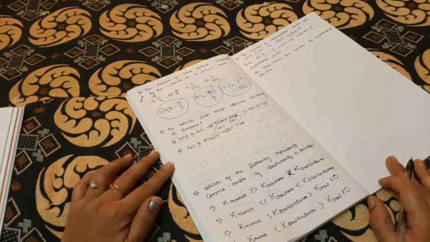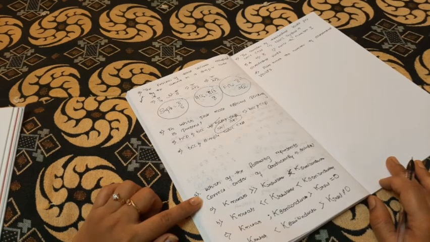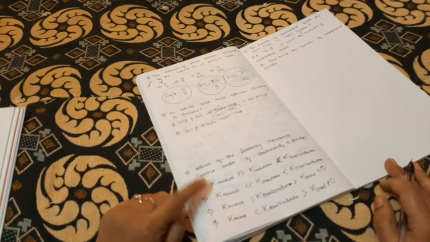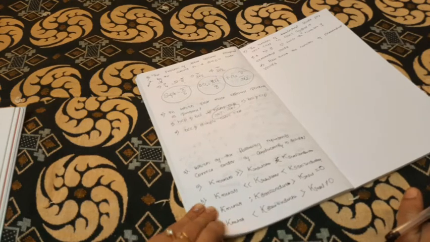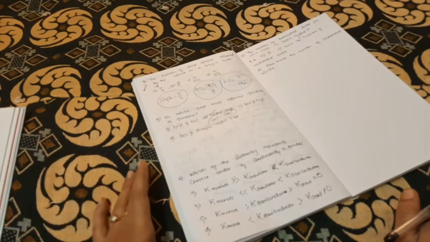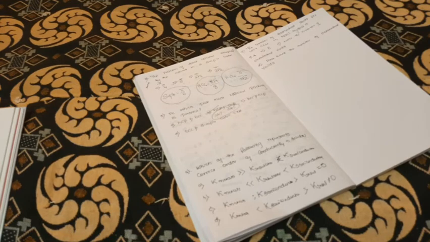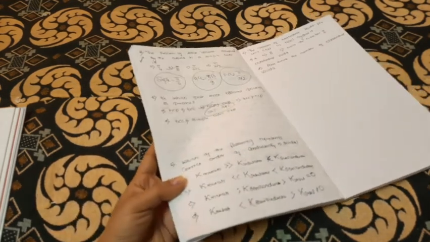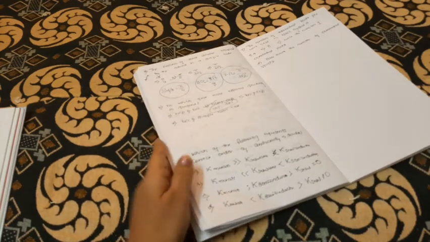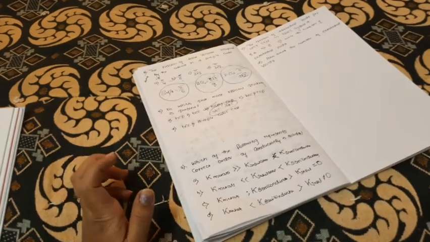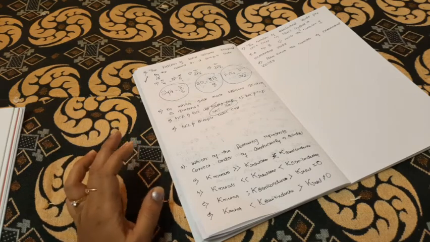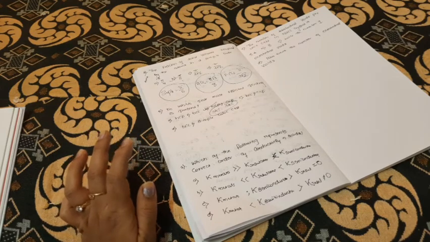Next question: which of the following represents the correct order of conductivity in solids? K is nothing but kappa, or conductivity, or specific conductance. We all know that metals are very good conductors, followed by semiconductors, then insulators.